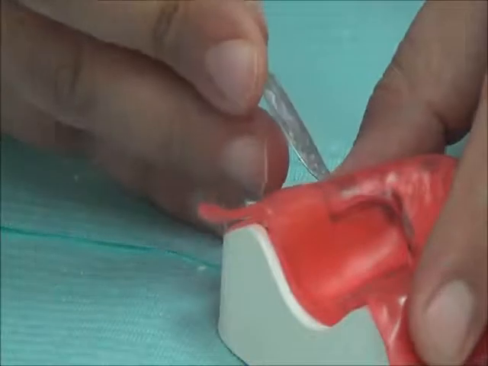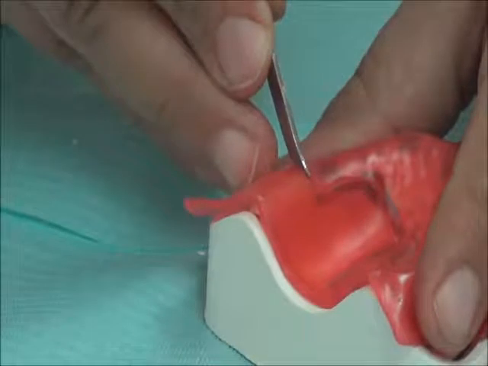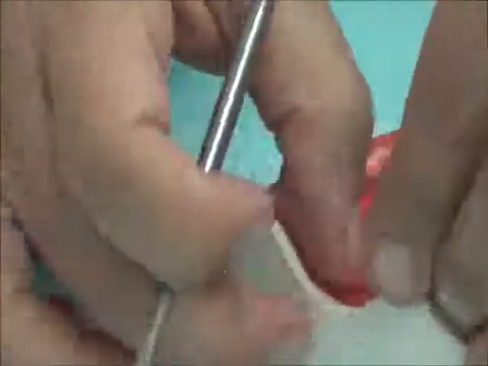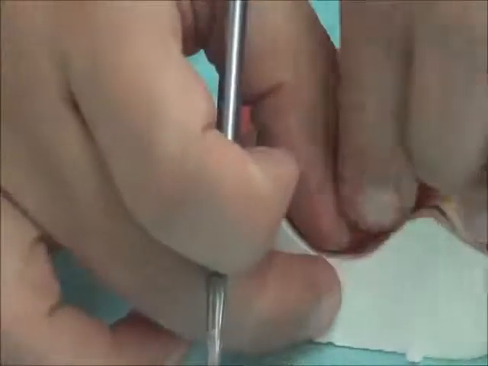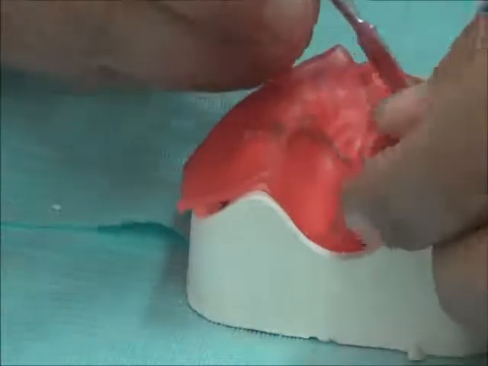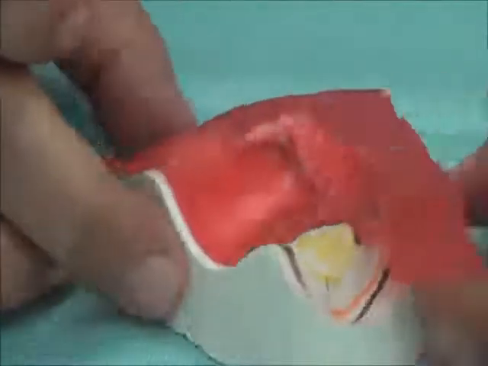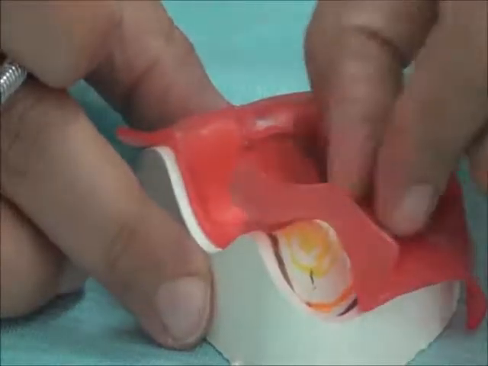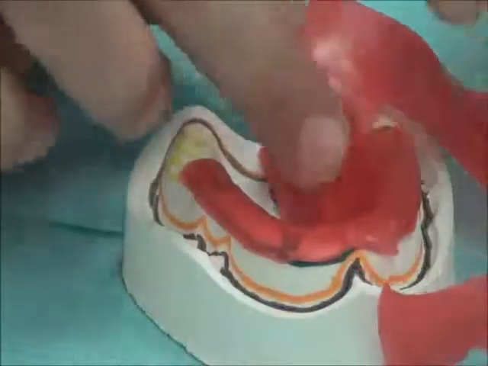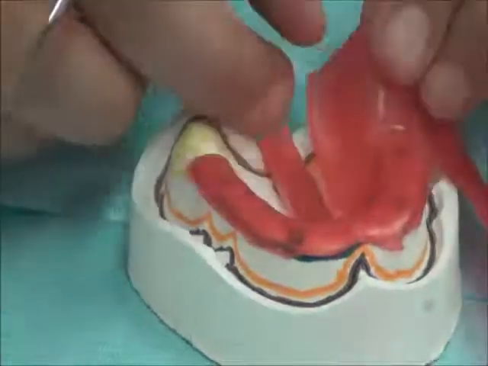I go in till the end, stop at the tuberosity area, and I'm going to remove the rest and separate the rest. You notice that the wax is still warm, so after I remove the excess, I could still adapt the material even better to the borders that I have placed.